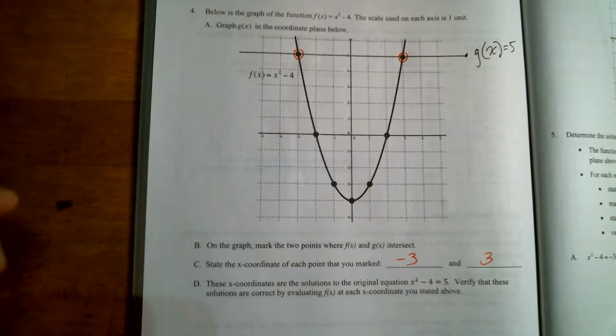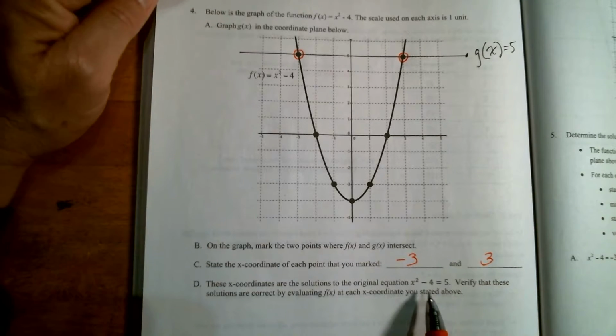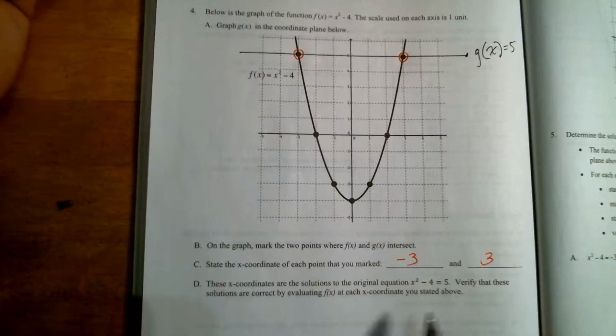Okay, what's our last question there? These coordinates are the solutions to the original equation x squared minus 4 equals 5. Verify that these solutions are correct by evaluating the function of x at each x coordinate that you stated above. So we're going to do it algebraically, and let's do that.